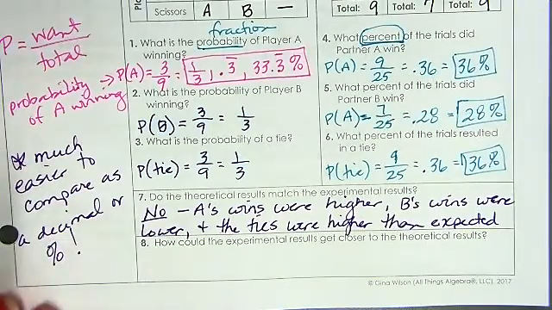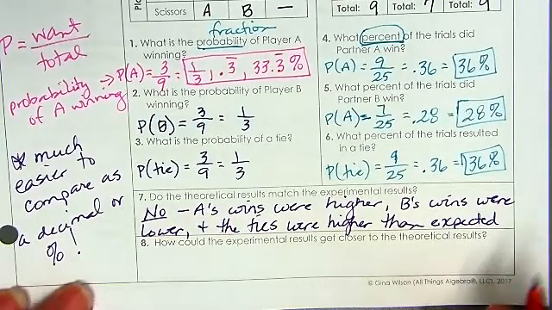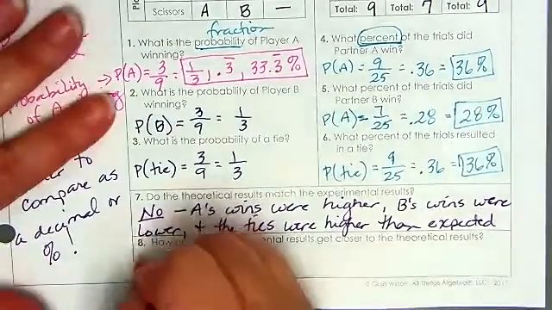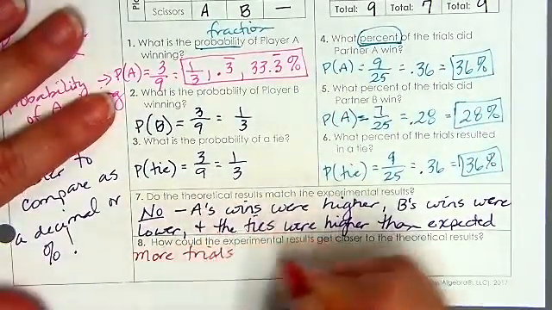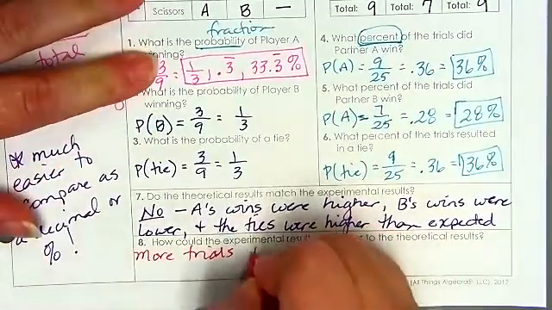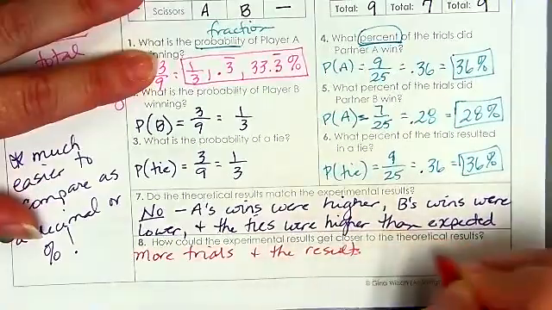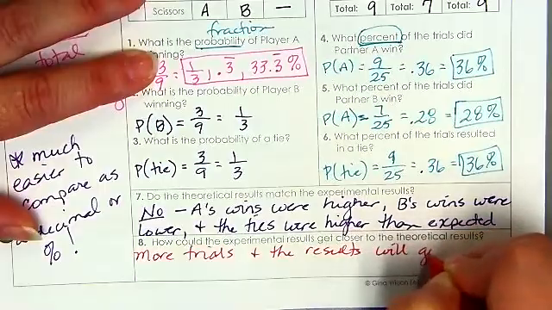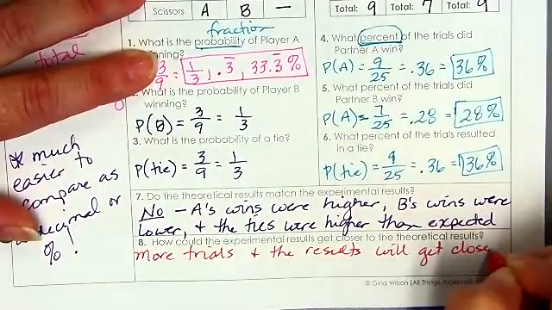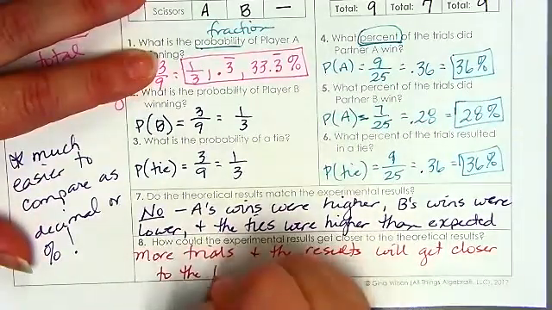Okay, so next. How could the experiment results get closer to the theoretical results? Well, what could be done? You could do more trials, and the results will get closer to the theoretical.